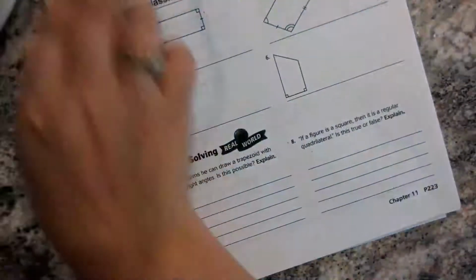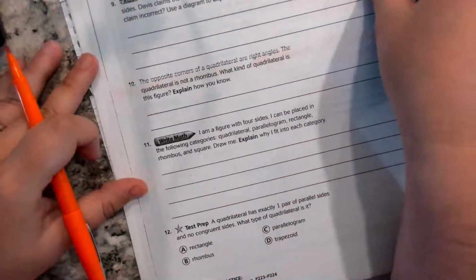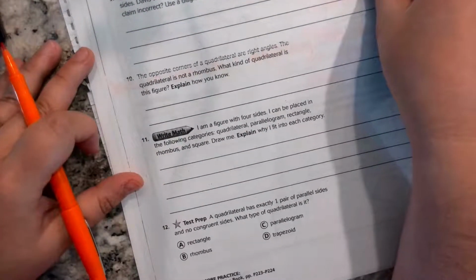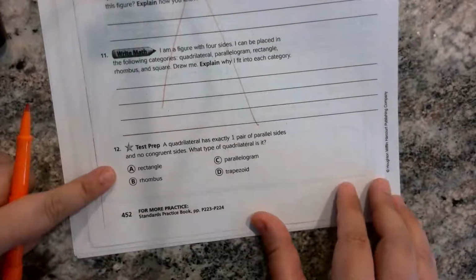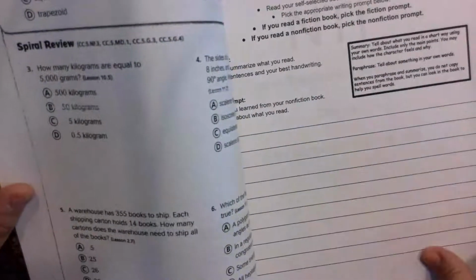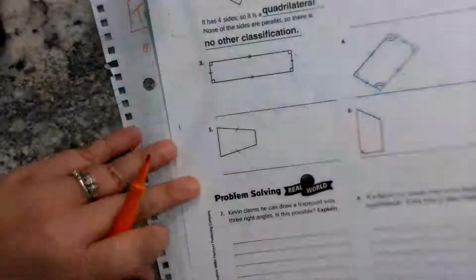Okay? On the next page, let's see. If you want to work through these, you can for extra practice, but I'm not going to require it. You don't have to do numbers 8 through 11, but you can do them if you want to. Okay? I do want you to do number 12, and I do want you to do all of this page and the back of it. Okay? That's going to be good review for you.